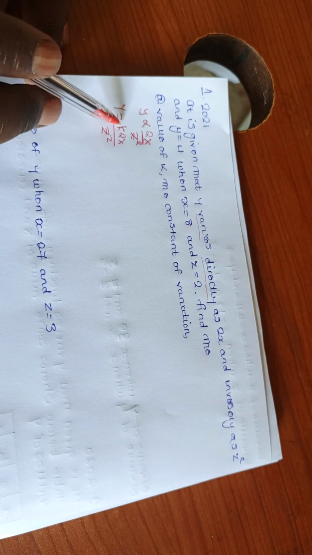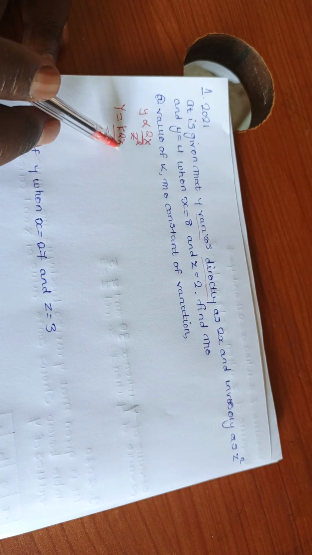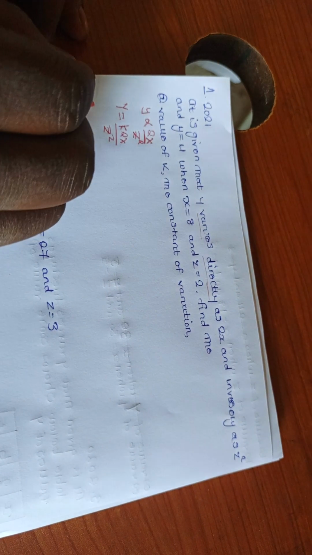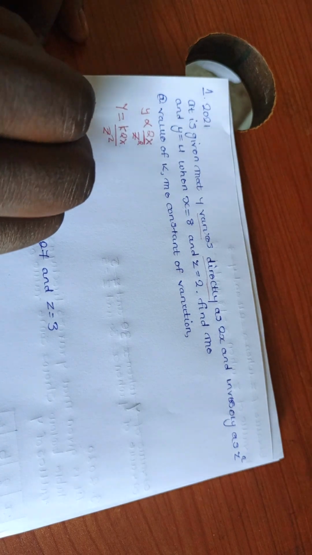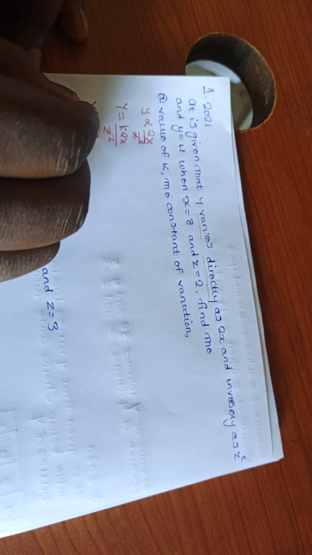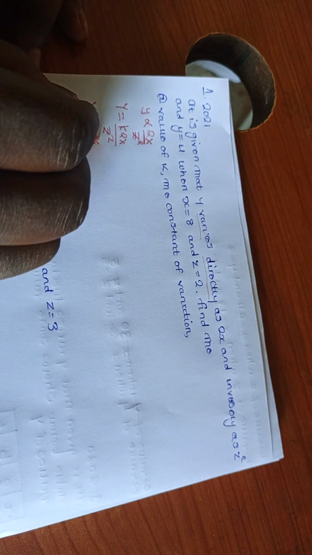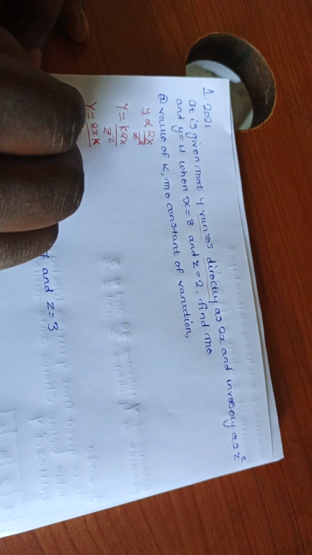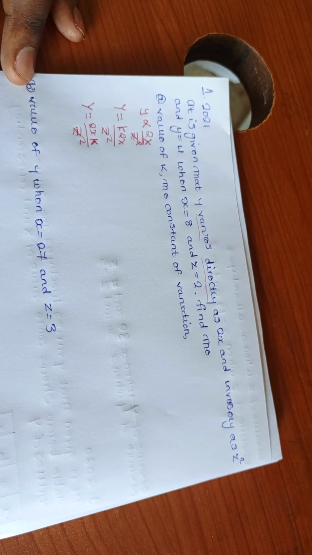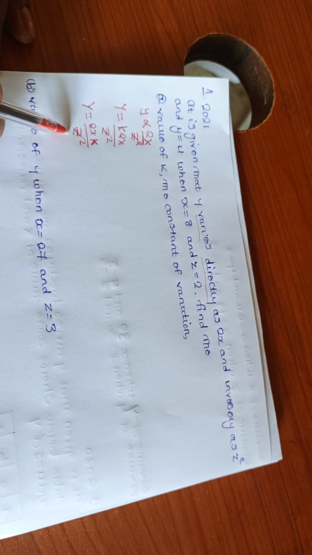Now we can't write k to z like this. So we can maintain the way it is, but if we want, we can say y is equal to, start with a number, so it will be 2xk over z squared. This is z, in fact, z squared.